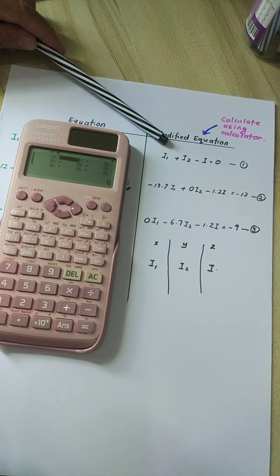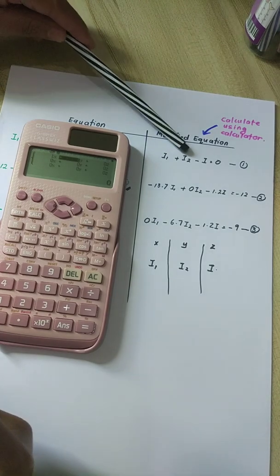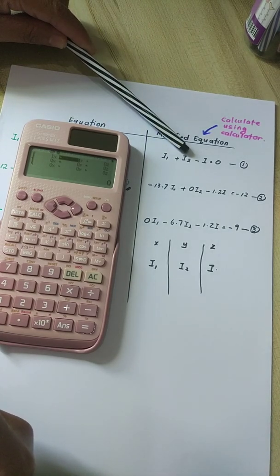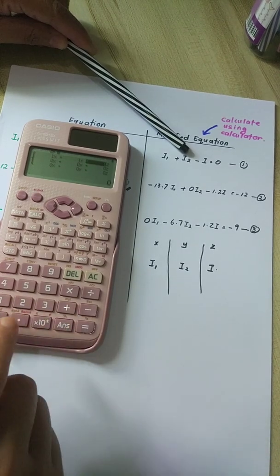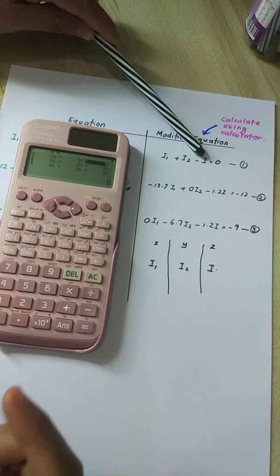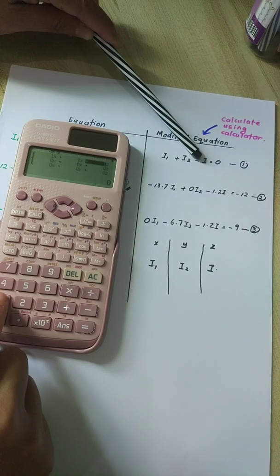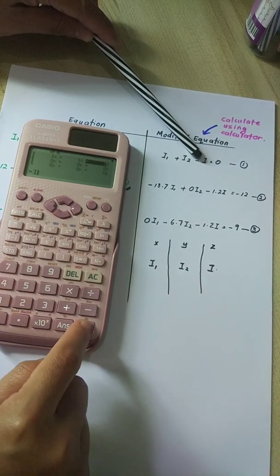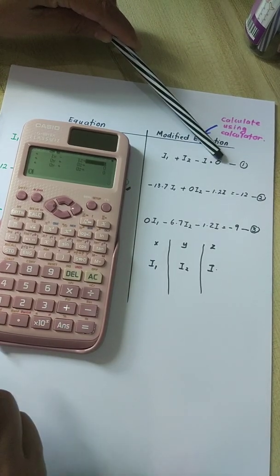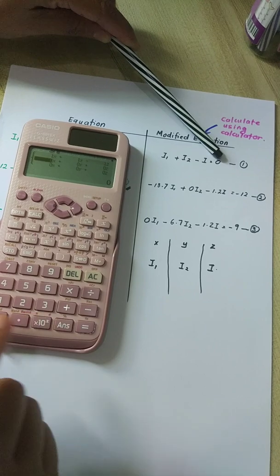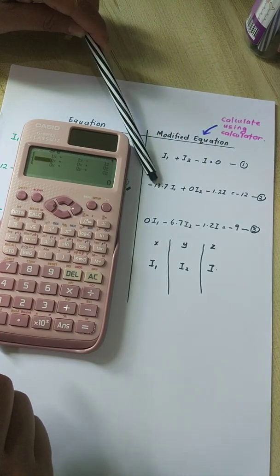Then it goes to the right side, which refers to I2 now. My I2 is also 1, so equal sign. Proceeding to the right side is negative 1 here, so press negative 1 equal. And then here is 0, the last one. Then we go to the second equation.